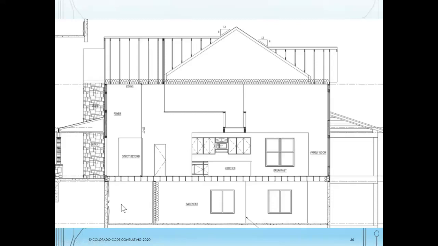Nine times out of 10, I don't have issues trying to figure out what's in and what's out. But when there's conflicting drawings like this, I will absolutely, on plan review, make the call. It's like, can you tell me what's going on in here? What's happening with this particular space?